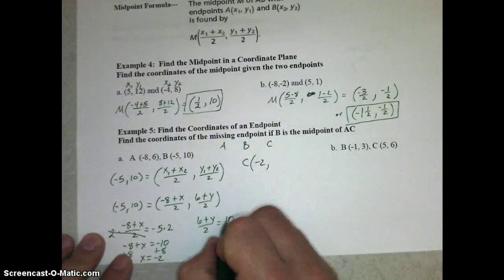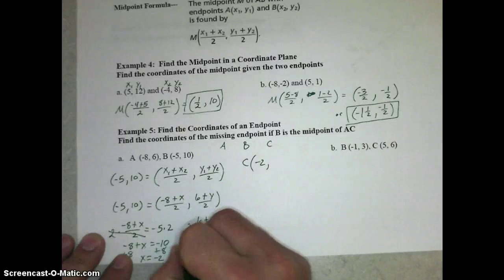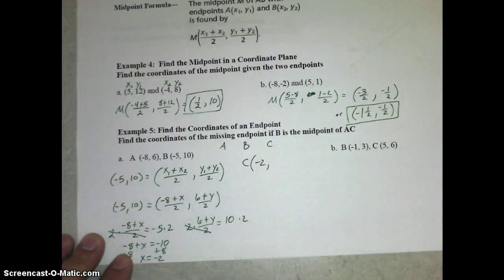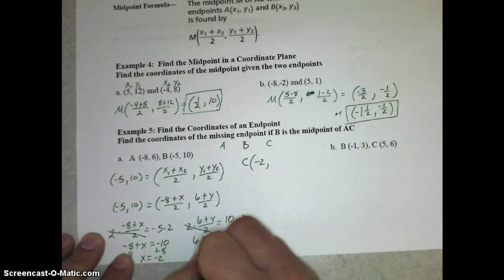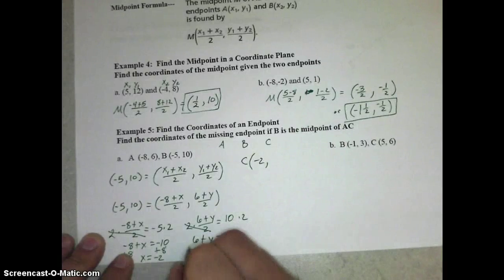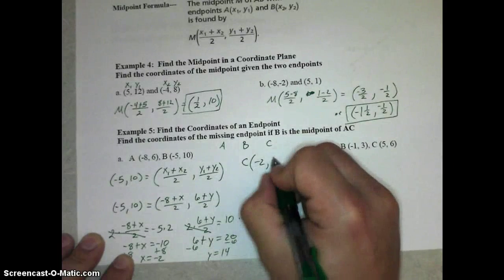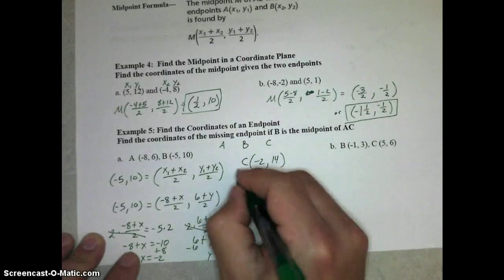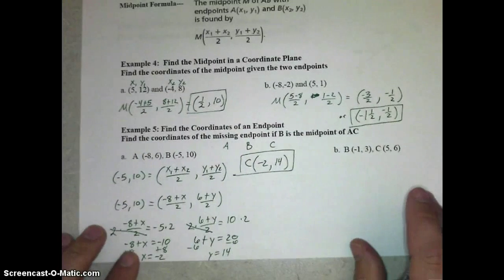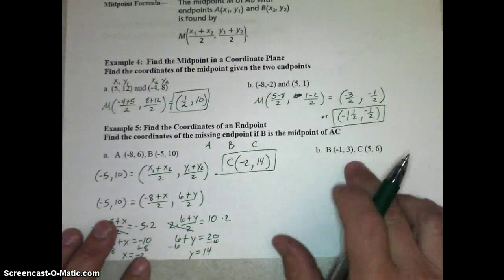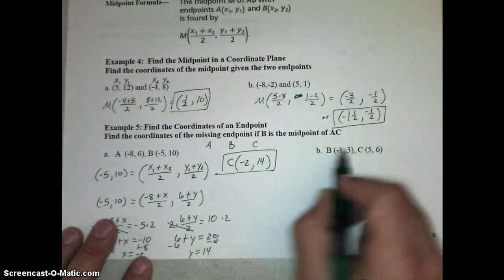Alright, now let's find our coordinates for y. We're going to multiply by 2 on both sides again to cancel that 1/2 out. We've got 6 plus y equals 20, and subtract 6, and we get y is 14. So that is the coordinates of my endpoint C. I want you to try part B and tell me what we get for coordinates for A.